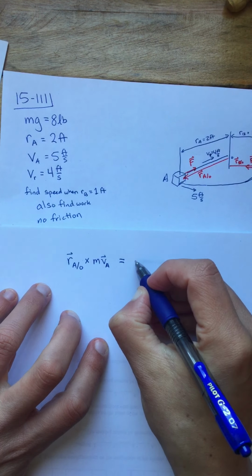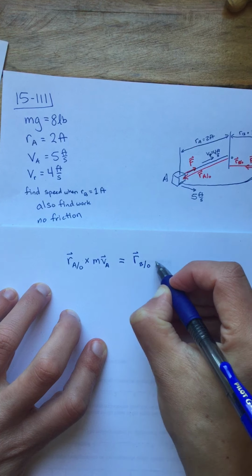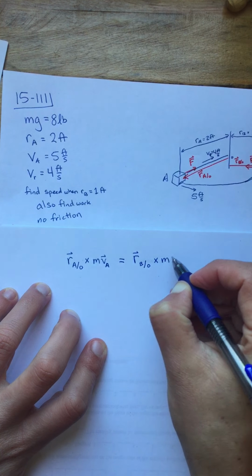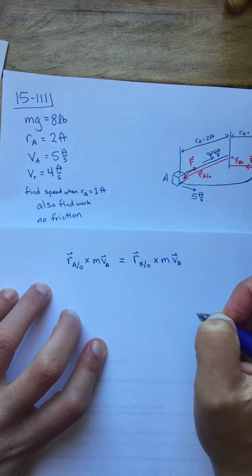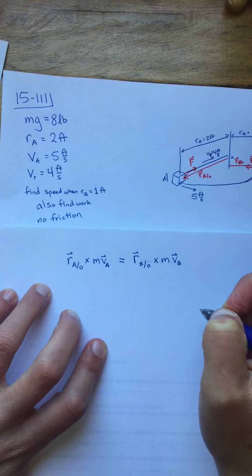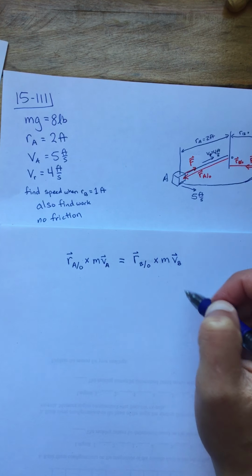My final angular momentum is R_B with respect to O crossed with the mass times the velocity at point B. I'm looking for the speed at point B, so I'm going to find that using the velocity here.